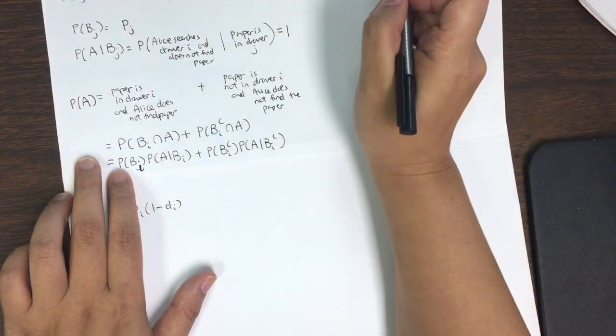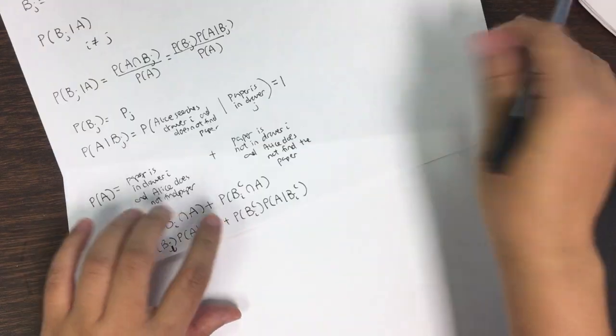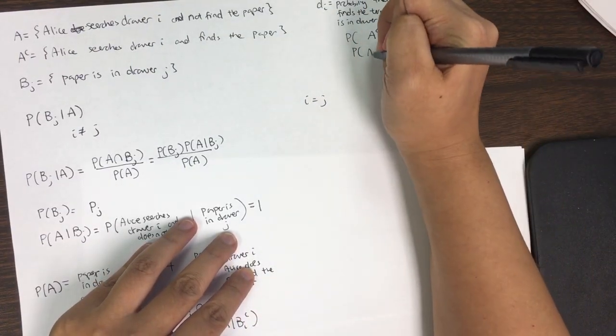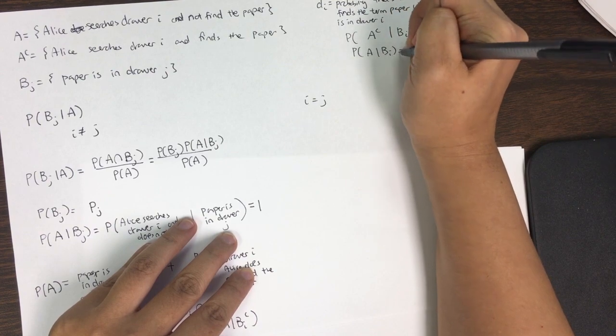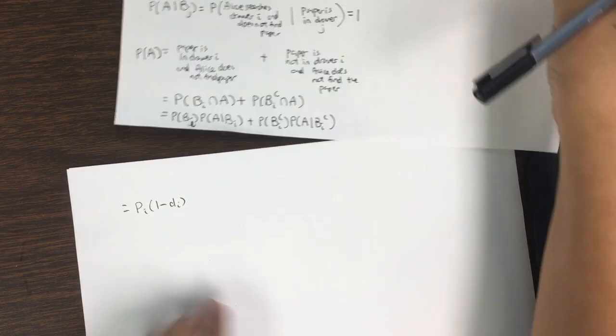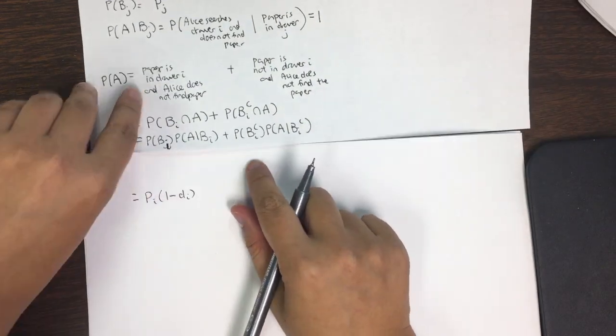Because the probability of A complement given BI is DI, we know that the probability of A given BI is 1 minus DI. So that's where this term comes in.